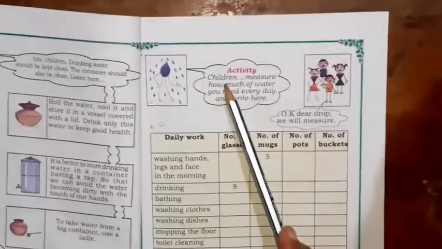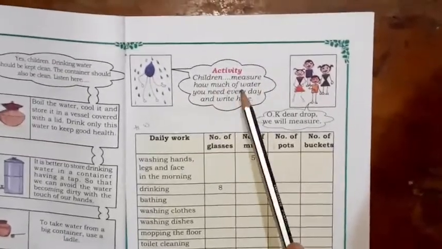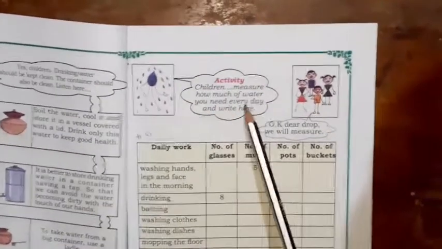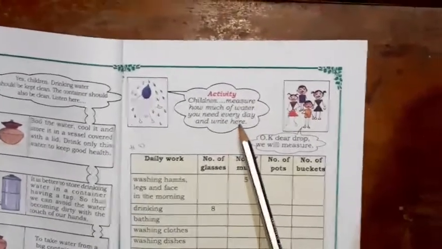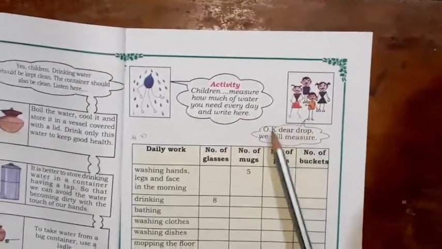Activity. Children, measure how much water you need every day and write here. So, children are saying, okay dear drop, we will measure.